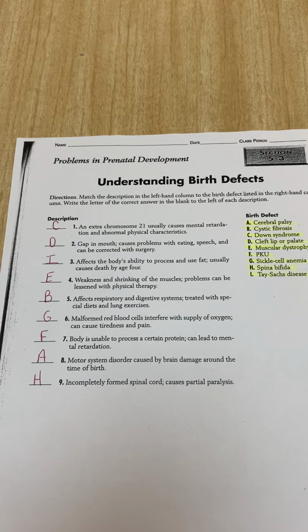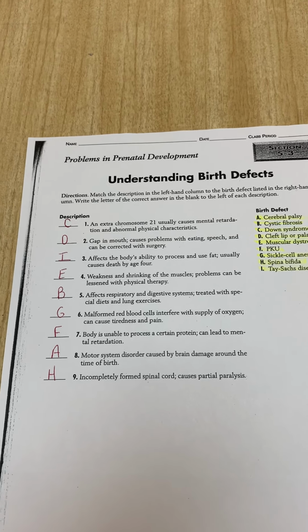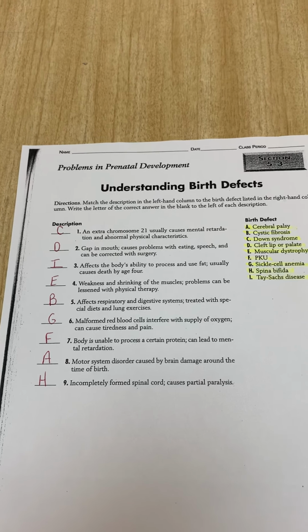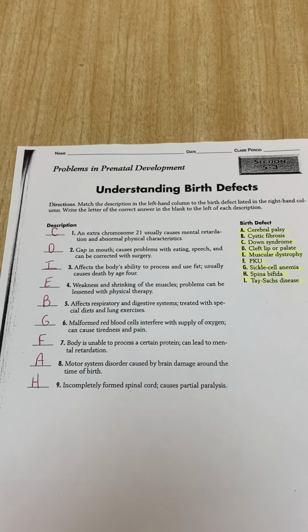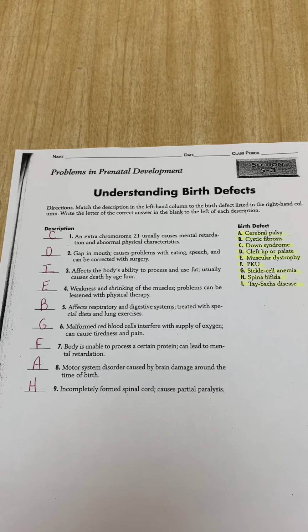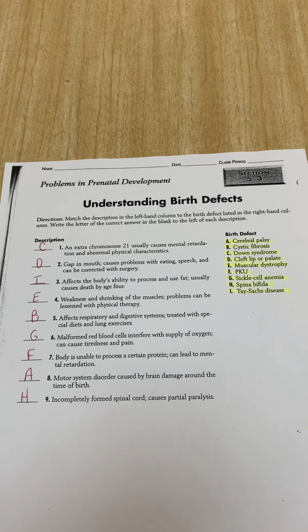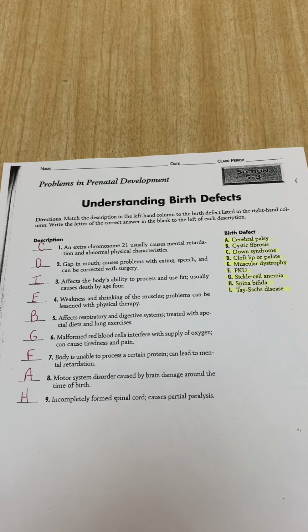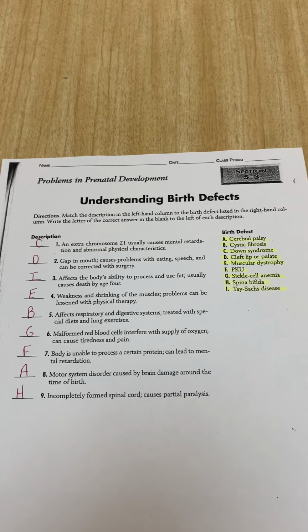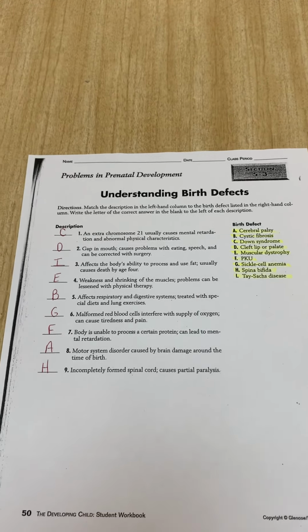We're all tested for PKU when we're a baby and born in the hospital. They prick the baby's heel and take a sample of blood to make sure they are not positive for PKU. Motor system disorder caused by brain damage is cerebral palsy, and most of the time that's caused by the baby being in the birth canal too long and not receiving oxygen to the brain. And number 9, incompletely formed spinal cord, is spina bifida. So those are the items that are on the test.